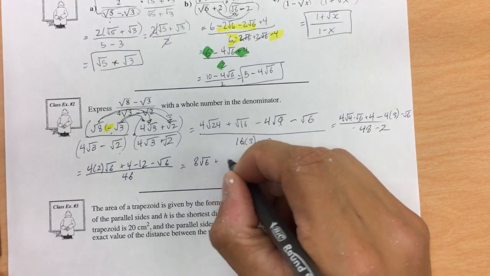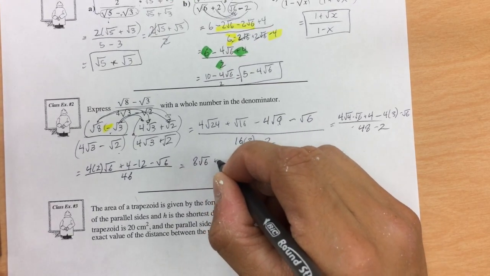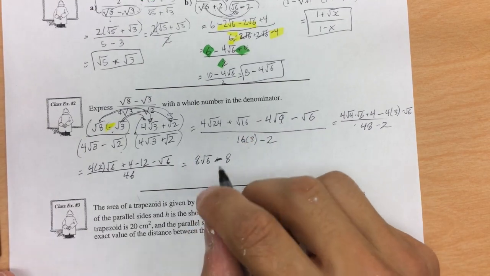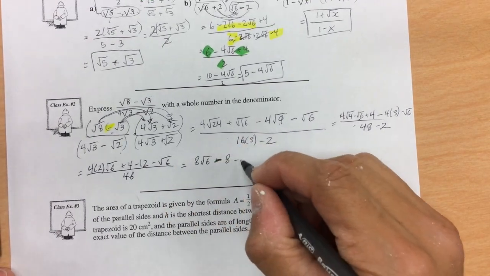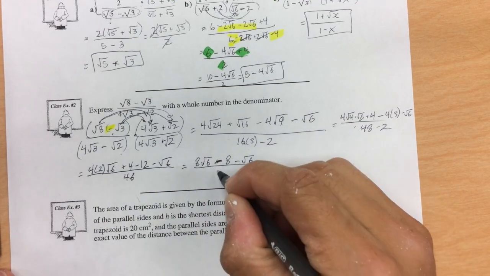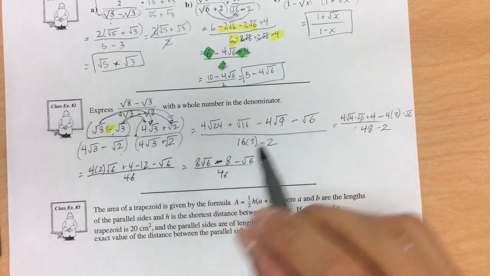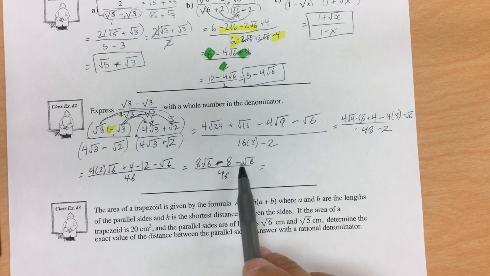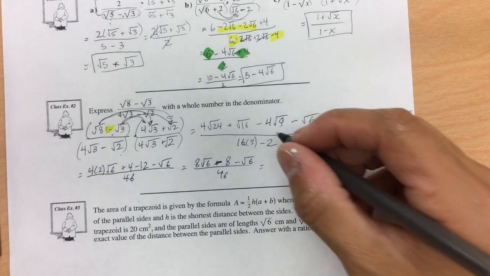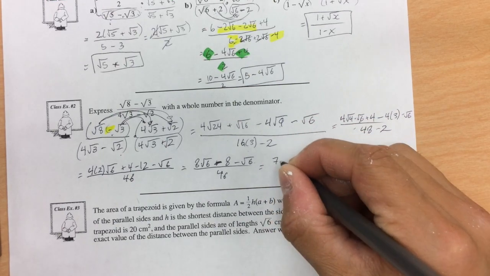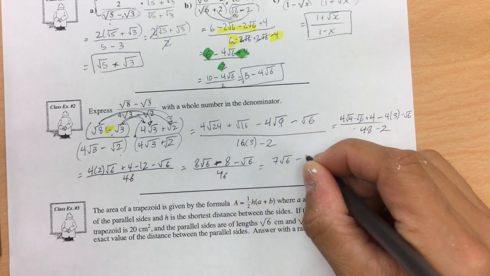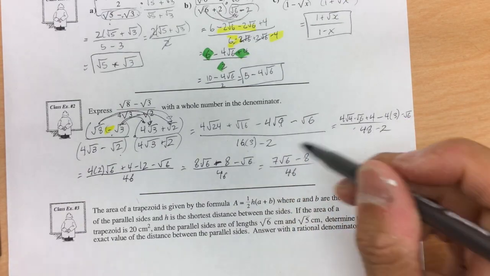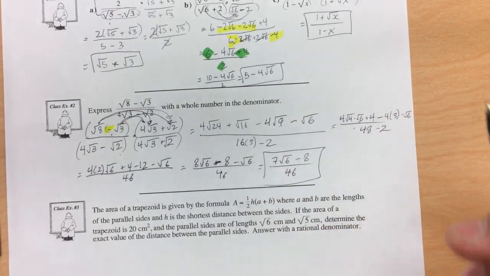We're going to be left with negative 8. So that should be negative 8. Again, pencil's good. And minus square root 6 over 46. So notice how we have the same radicand here. So 8 square root 6 and negative square root 6. If I combine those, I'll be left with 7 square root 6 minus 8 over 46. And we can leave it as that.